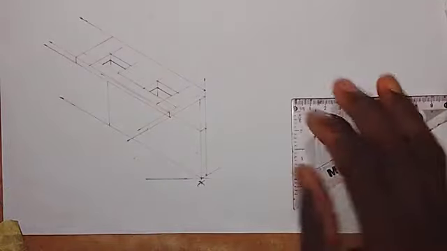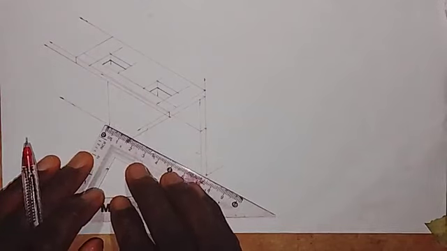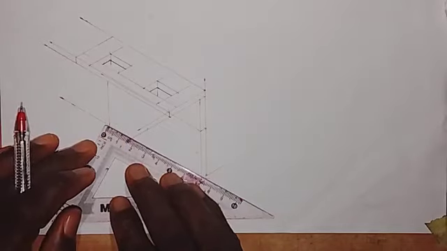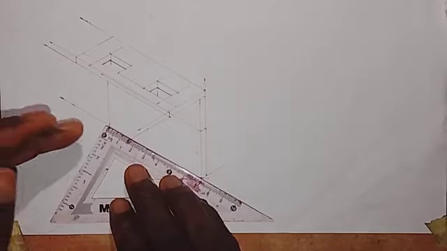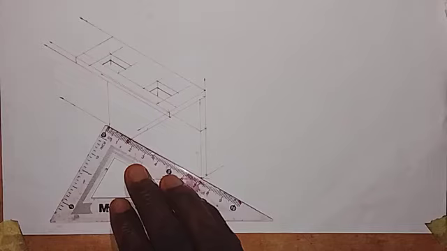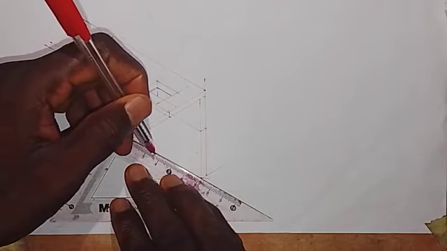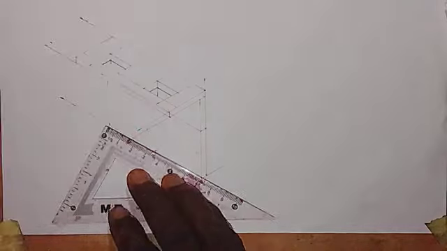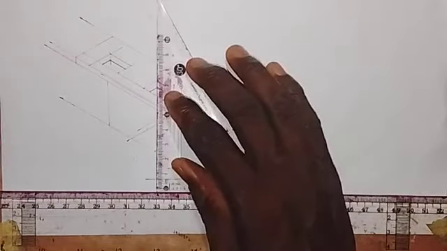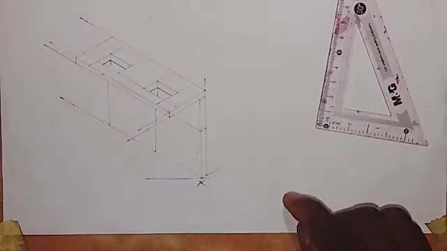All right, so the midpoint of 71: 71 divided by 2 will give us 35.5. So I'll just take it here, 35.5. So if I draw a vertical center line here, this is a vertical center line.